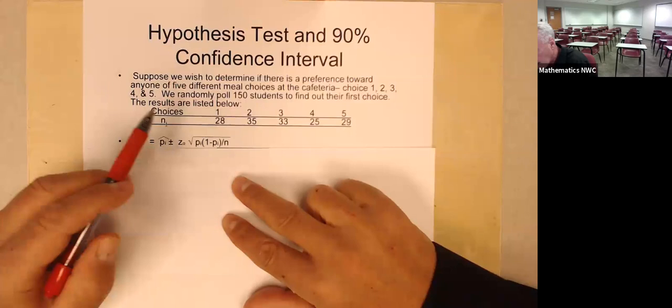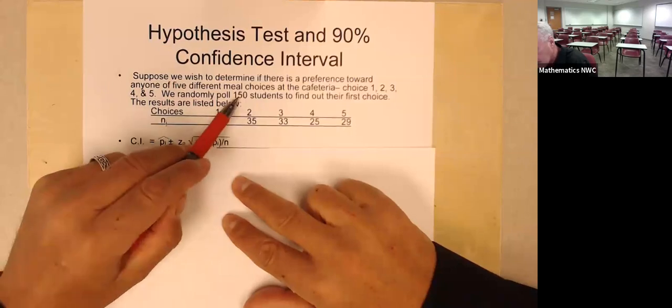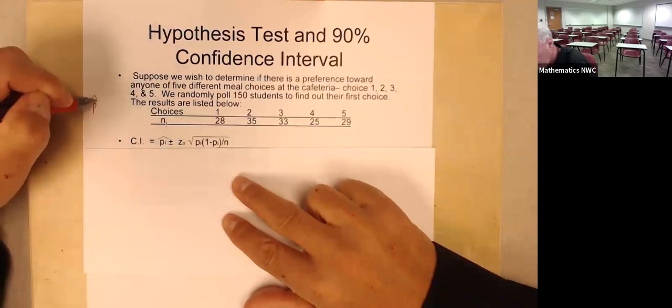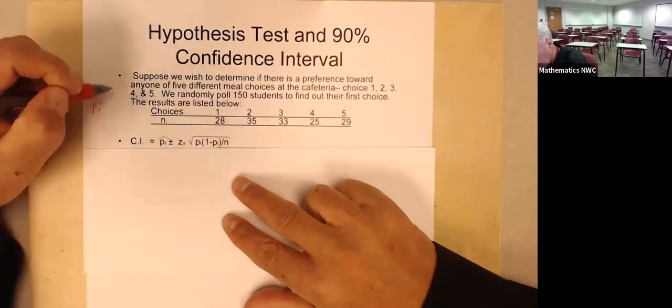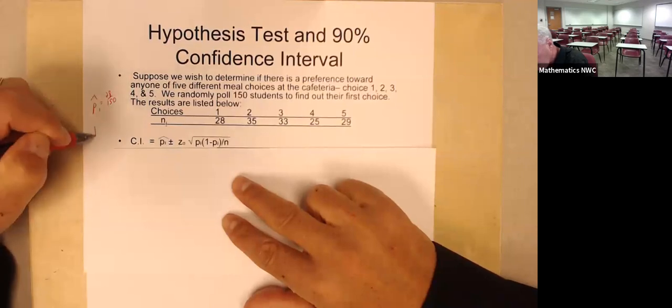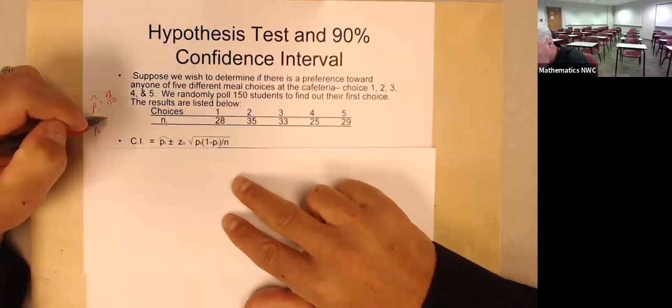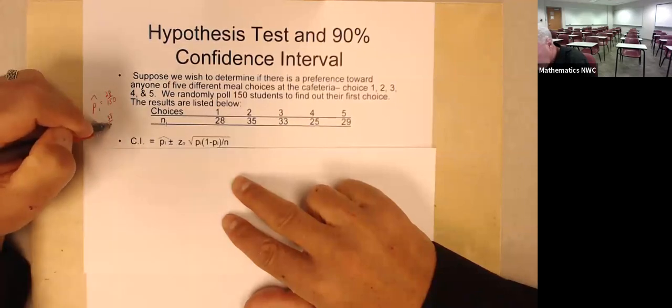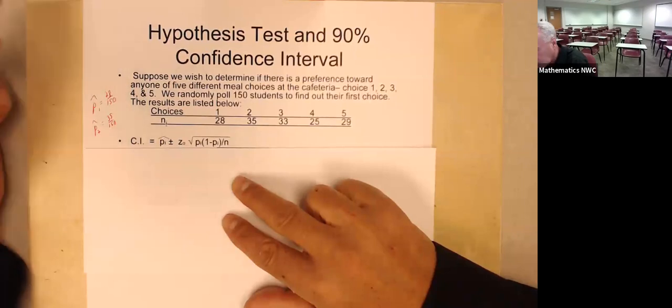It would be 28 out of 150. The observed proportion for 2 would be 35 out of 150. And you would get those decimals.